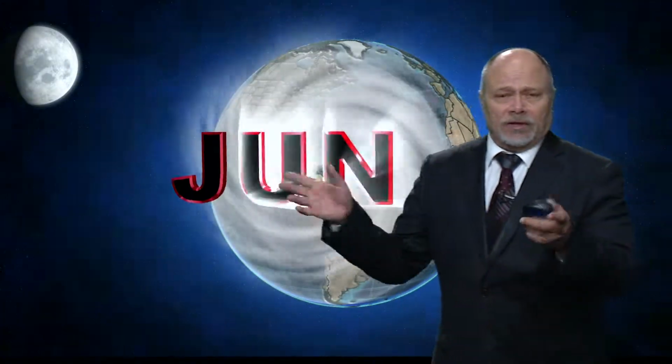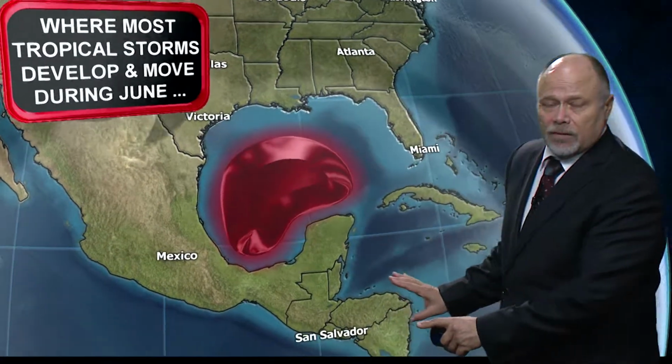Now, why is all this? Well, let's talk about that for a little bit. In June, we have most of our tropical storm activity in the warmest areas. That will be the Gulf of Mexico and also down in the Western Caribbean. In addition to that, we also have a small element of storms that develop where Ana did. That is back in the Gulf Stream in the southeastern part of our country.